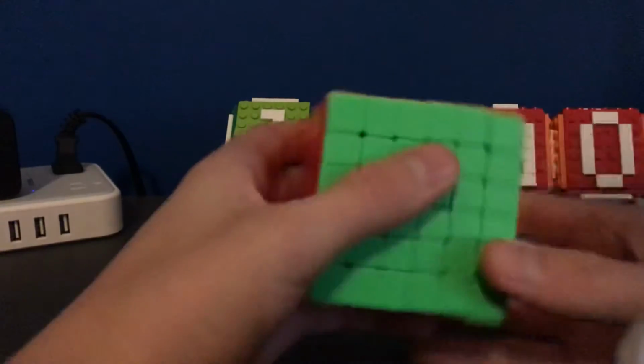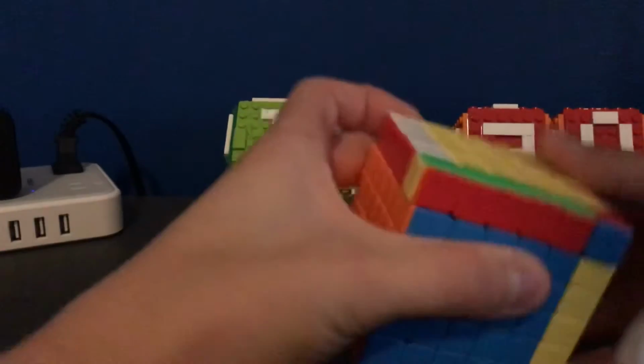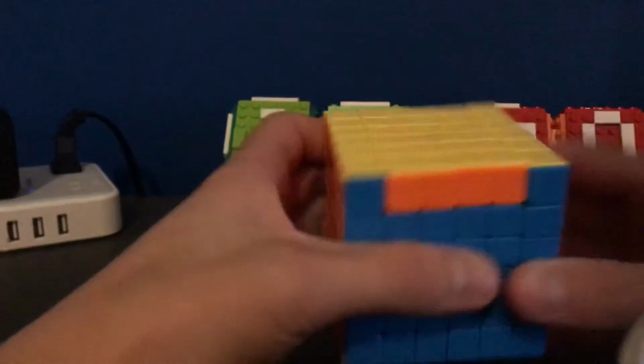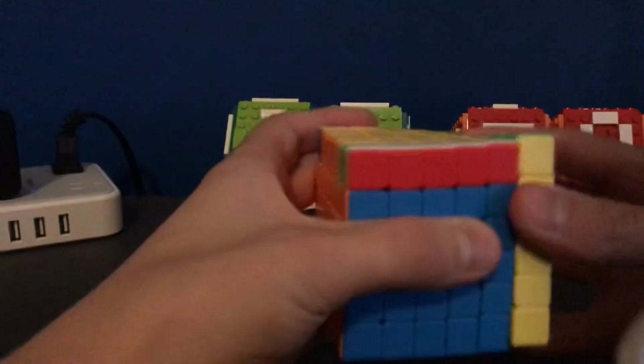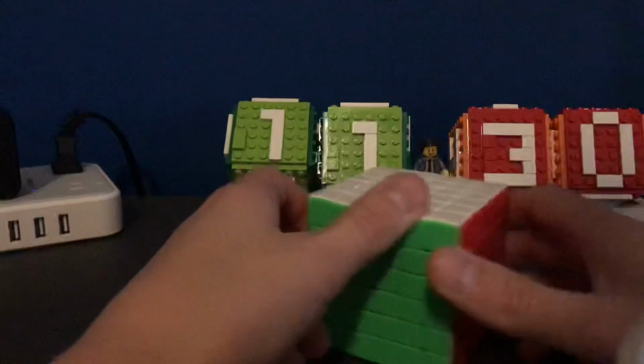Again, please go check out my tutorial on the 4x4 if you're confused. If you notice that your pieces are incorrect... So there we go. The 6x6 is fully solved.